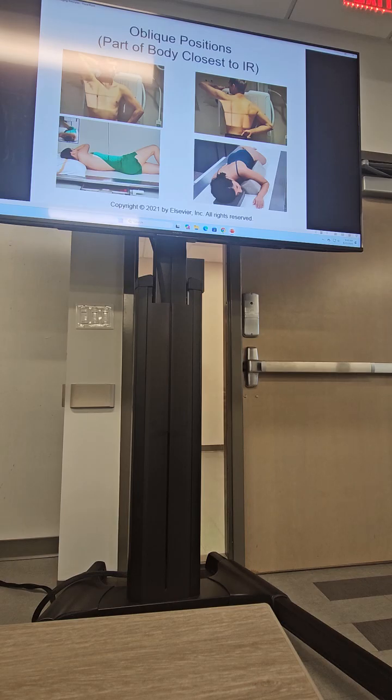Okay, if I'm doing AP chest, how would the patient be? Everyone agrees, right? Yes, very good. How about for PA chest? Very good. How about the RAO for esophagram?